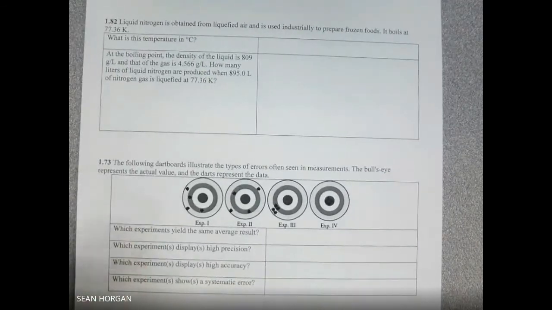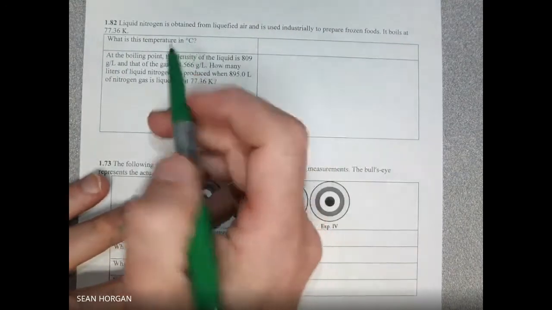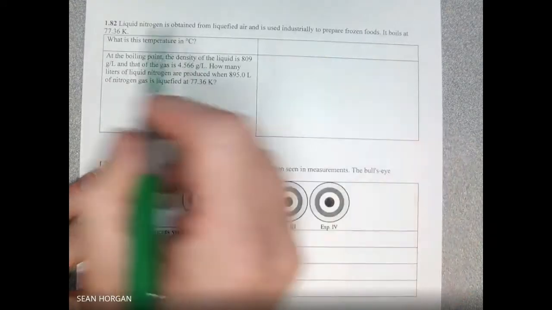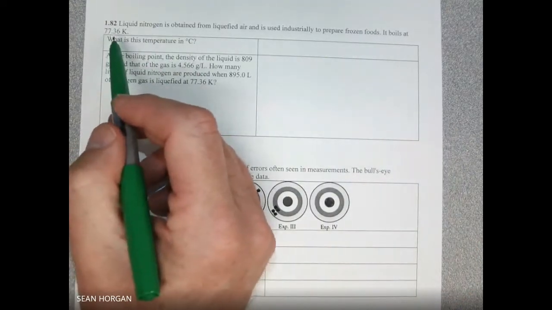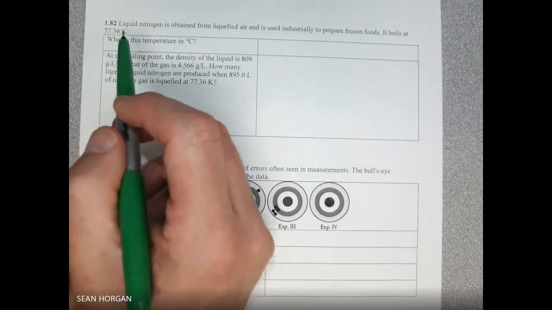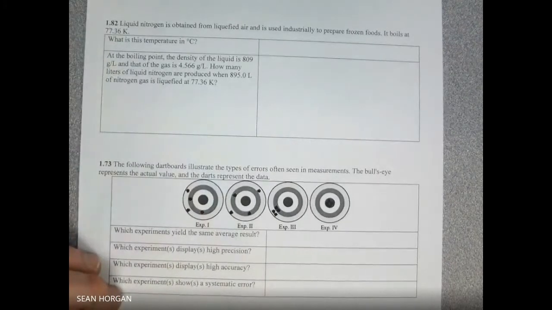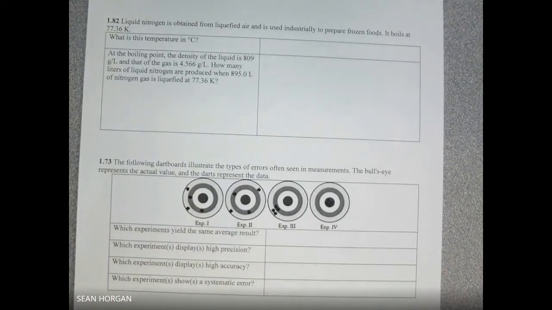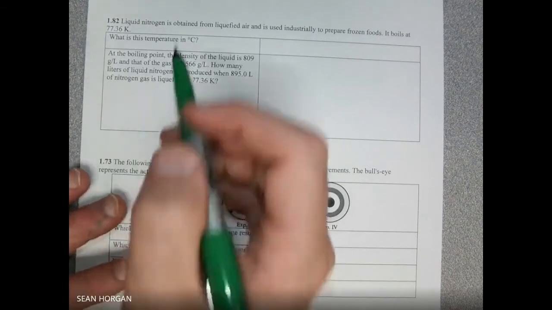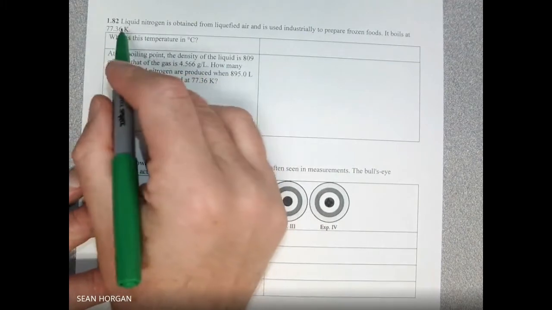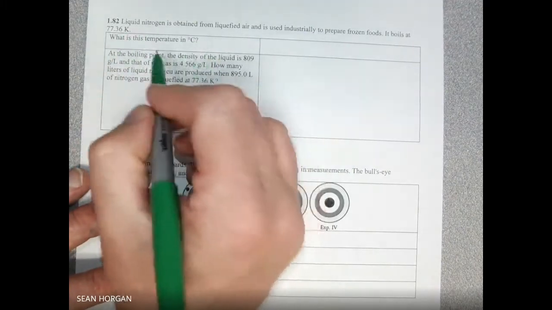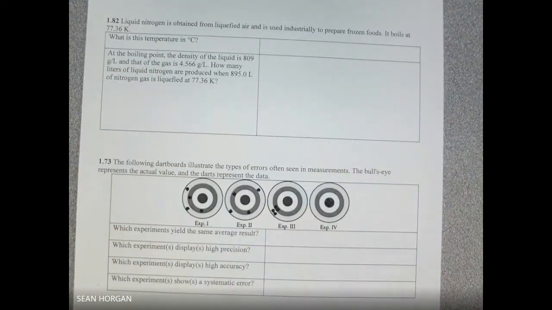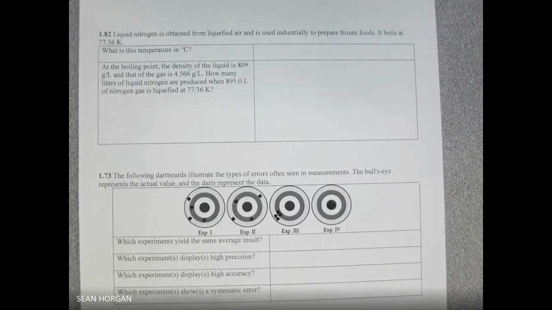So what we have here is liquid nitrogen, which basically boils at 77.36 Kelvin. Anything below 77.36 Kelvin is going to be in liquid or solid form, depending on what the actual melting or freezing point is. Everything above that should be in gas form. And we know that nitrogen is a gas at room temperature because it's in our atmosphere. It makes up about 78% of it.